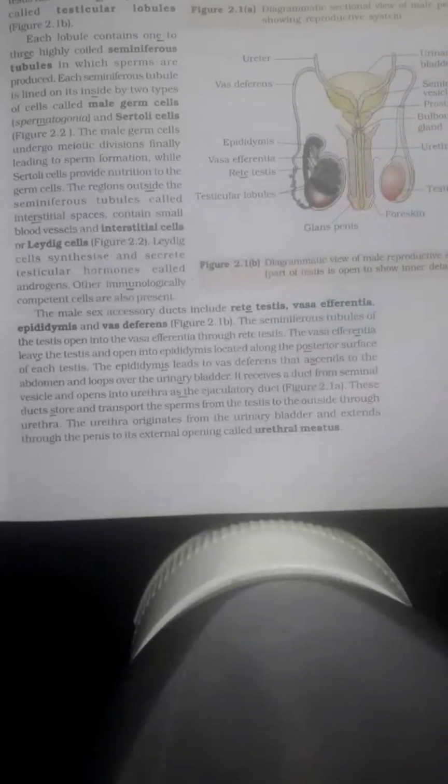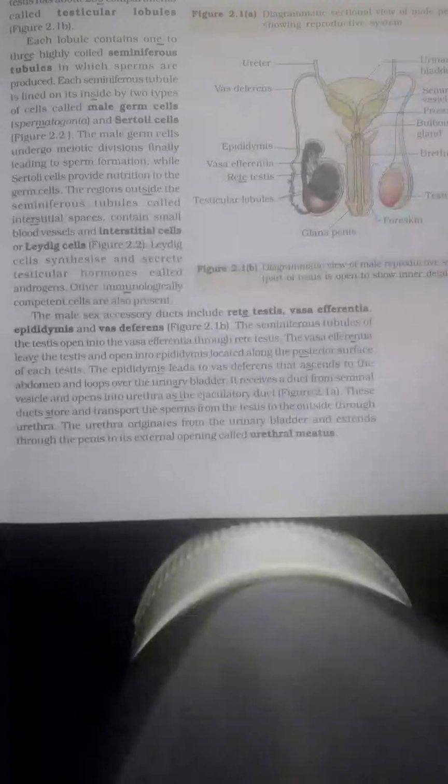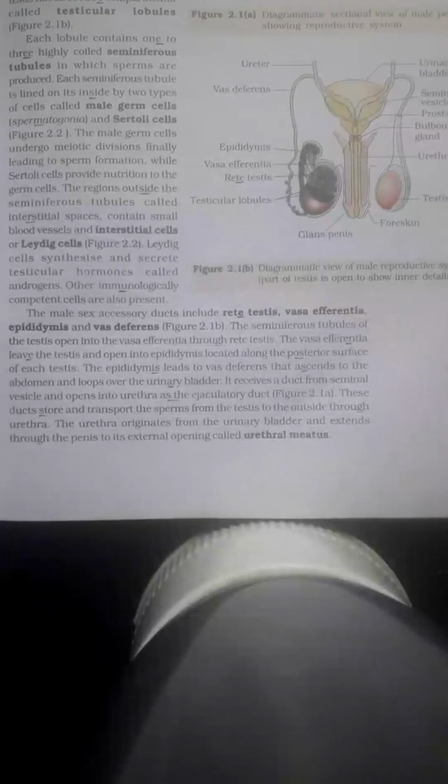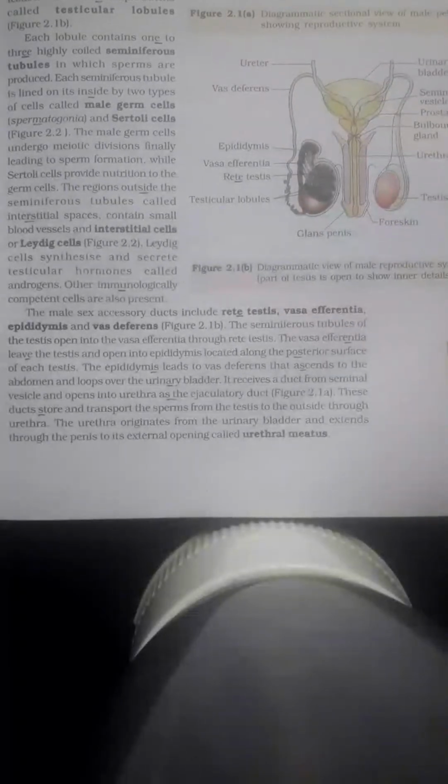Now, see in the diagram where the position of the testes is. Look at this diagram, figure 2.1b. In the testes, there are testicular lobules. After that there is the rete testis. Then the vasa efferentia.